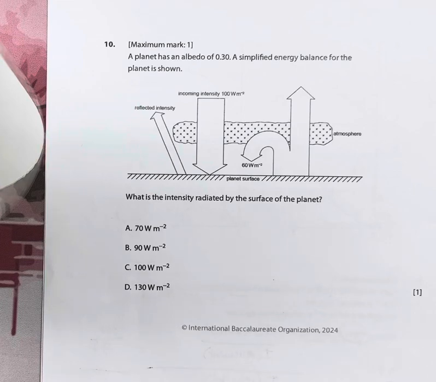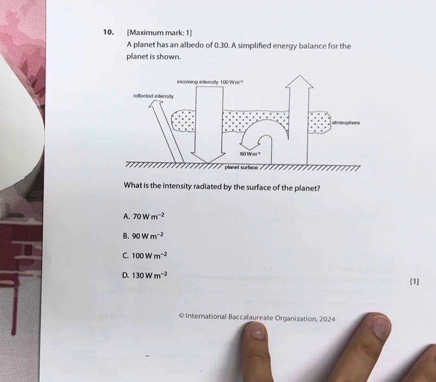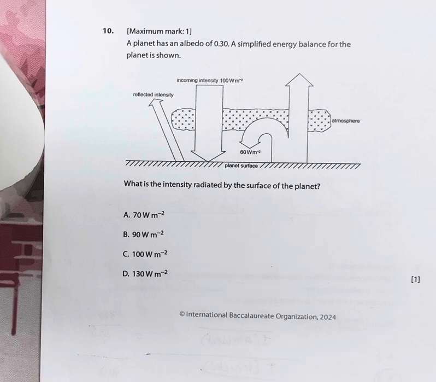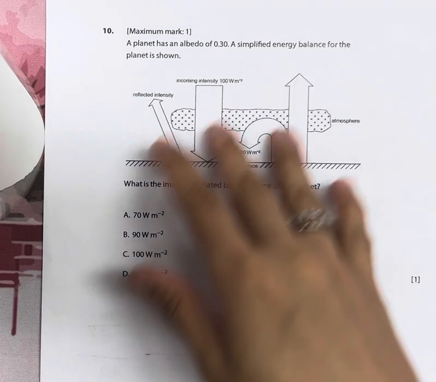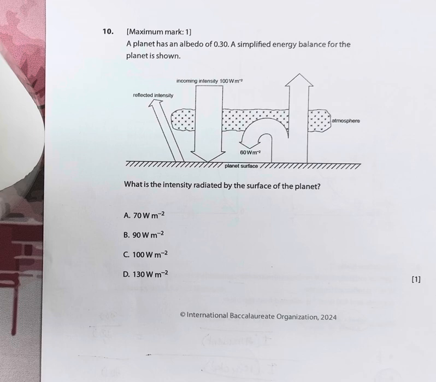Okay, so let's try to tackle this problem. This is under the topic of greenhouse gases. For this question, a planet has an albedo of 0.30. A simplified energy balance for the planet is shown here in this diagram. The question is asking, what is the intensity radiated by the surface of the planet?